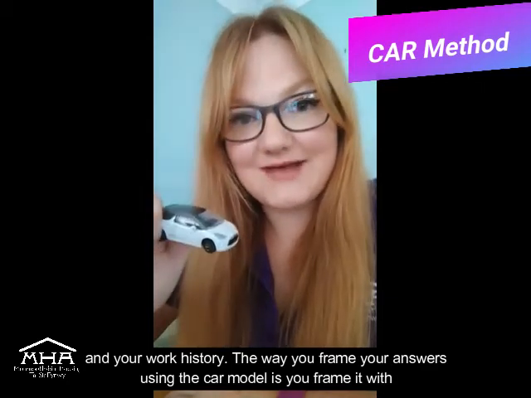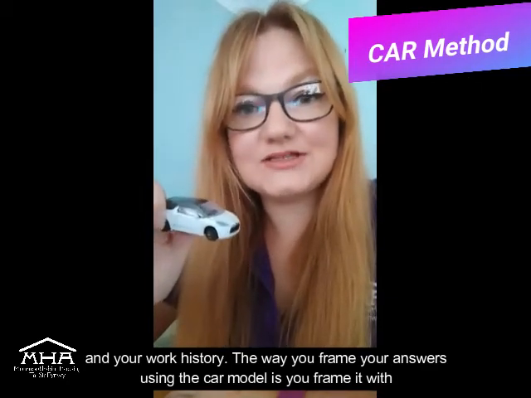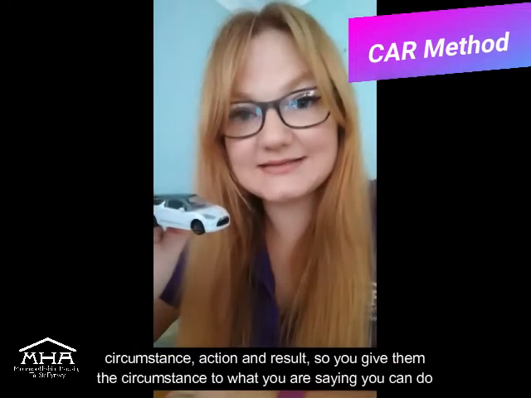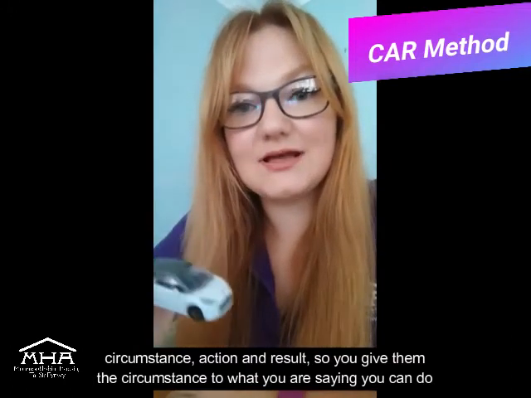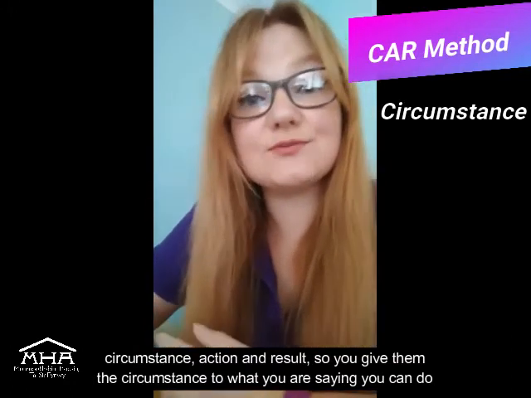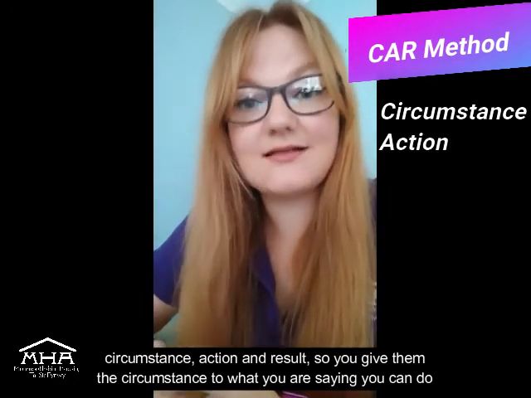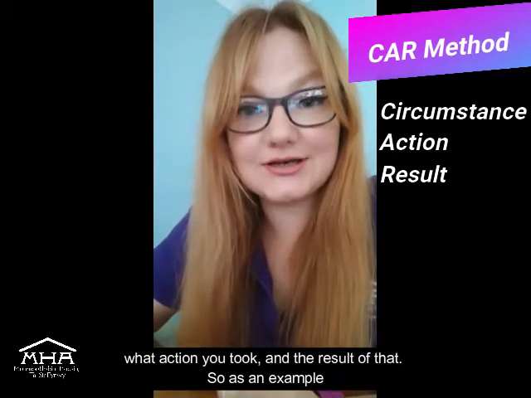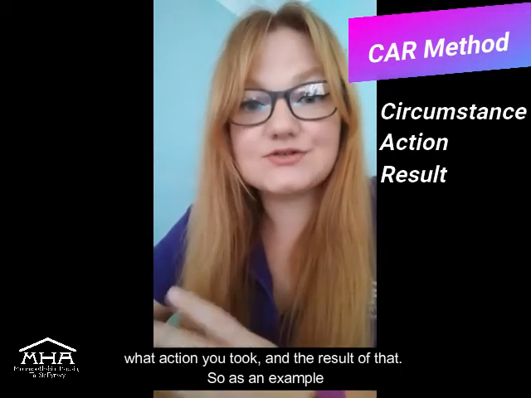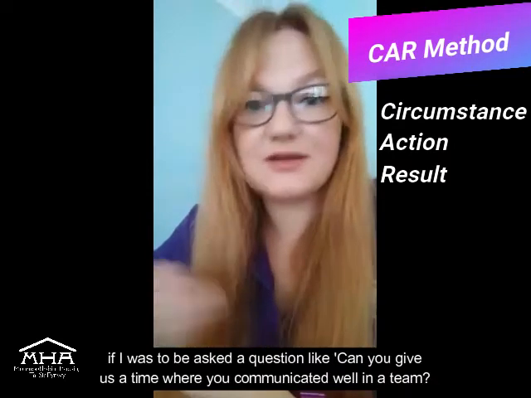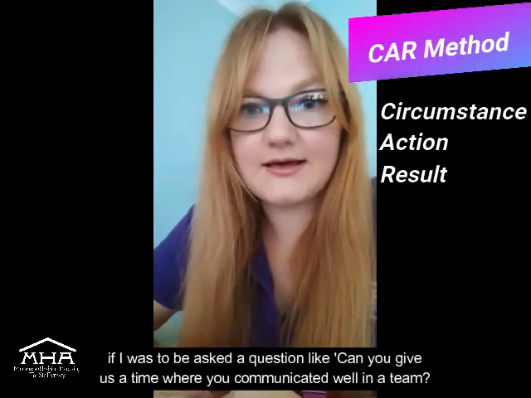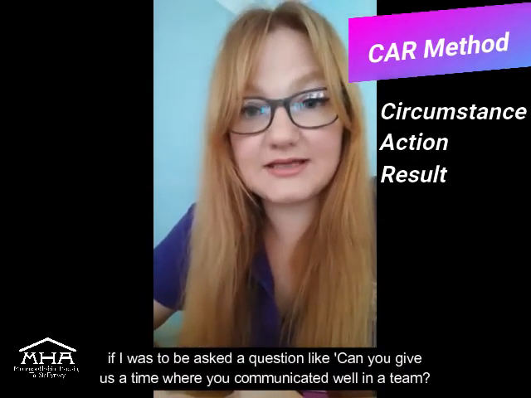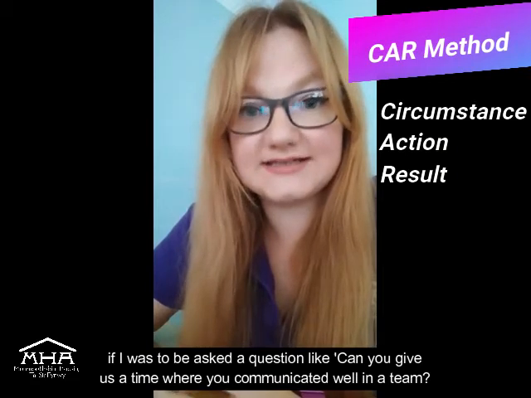The way you frame your answers using the CAR model is you frame it with circumstance, action, and result. So you give them the circumstance to what you're saying that you can do, what action you took, and the result of that. So as an example, if I was to be asked a question like, can you give us a time where you communicated well in a team?